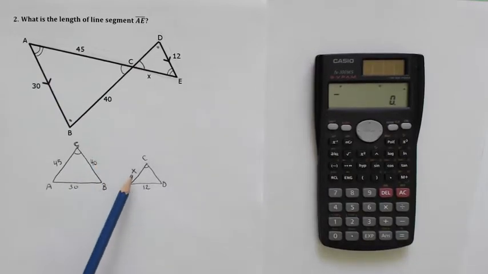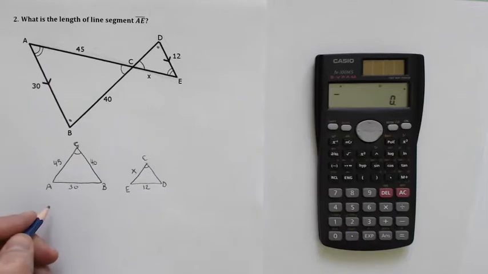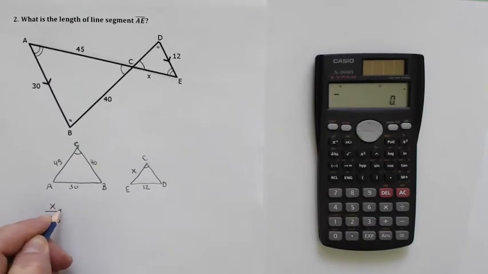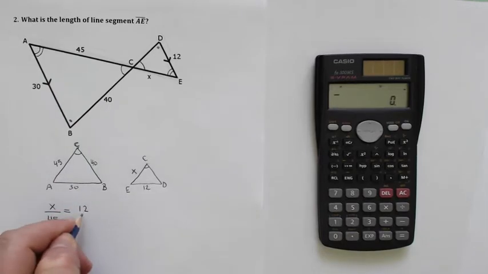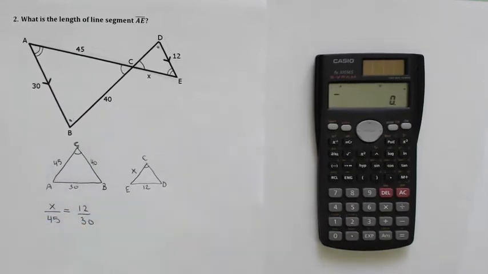So I'm going to go x is to 45. So x divided by 45 is the same as, so this proportion, this divided by this, has to be the same as this divided by this. Now you could reverse it. You could go 45 divided by x is equal to 30 divided by 12. It'll still work when you do your cross multiplication.